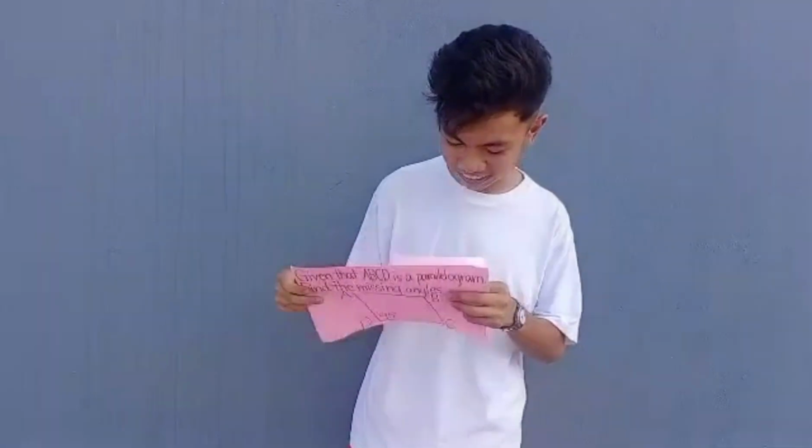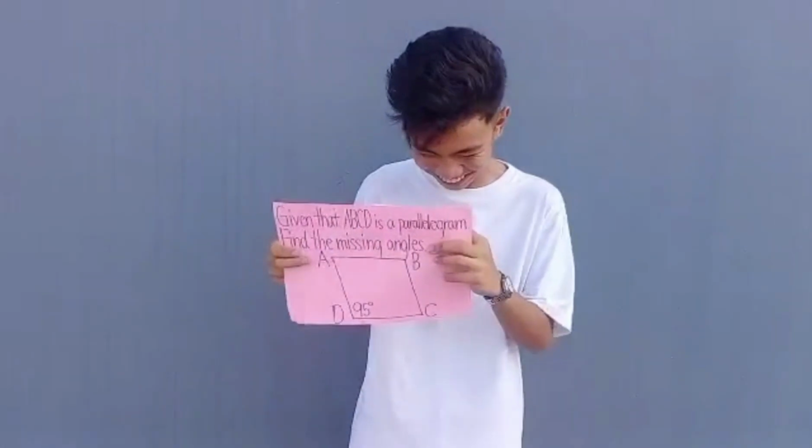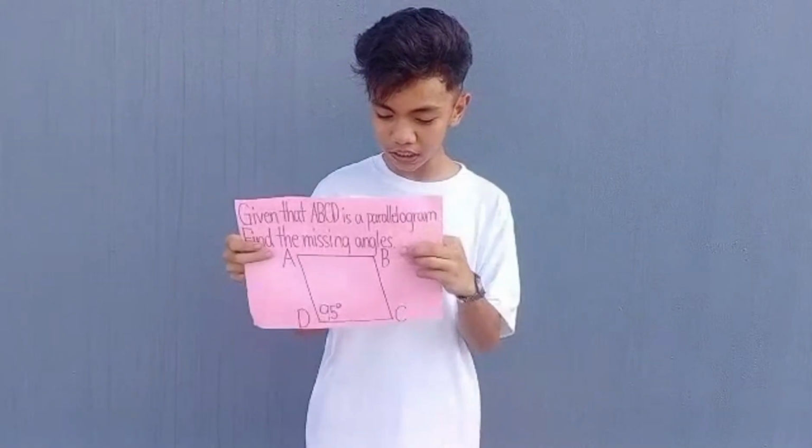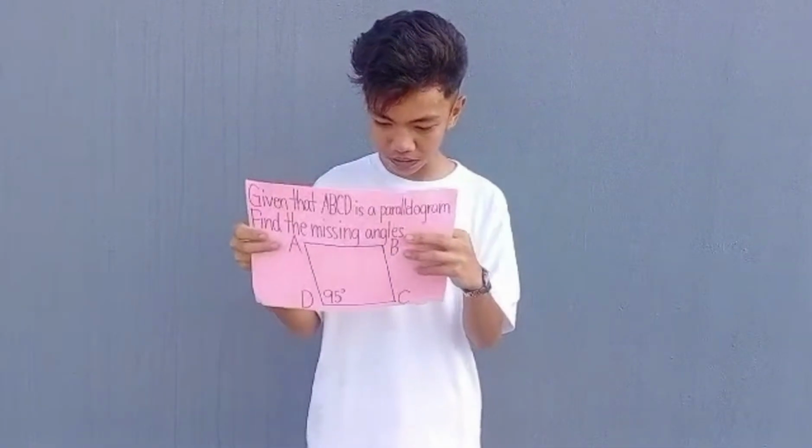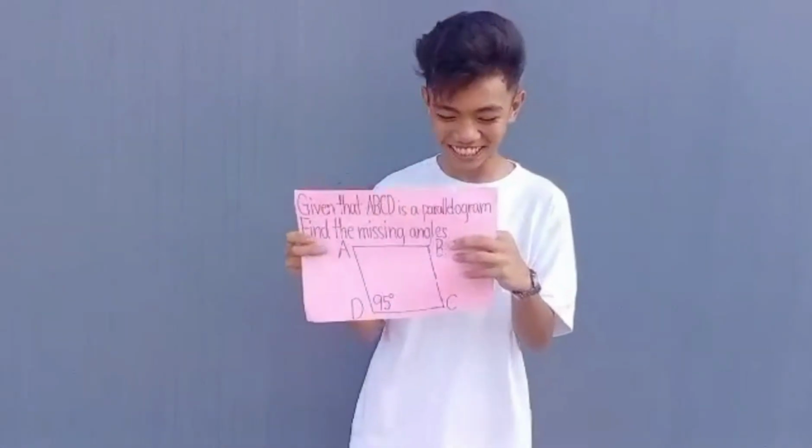To get the angle A, we will use the formula angle X plus angle Y is equal to 180. So it will be angle A plus the angle beside angle A. It can be angle D or angle B. Choose one only. Angle A plus angle D equals 180. Next is angle A plus 95 degrees, the degree of angle D, is equal to 180.